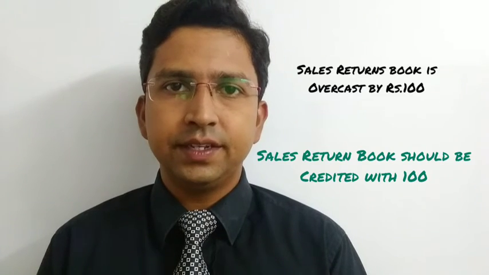In the same way, suppose we take salary account, or any kind of nominal expenses account, such as salary account, rent account, electricity account. If we come across an electricity account that shows 100 rupees overcast, then we have to reduce the 100 rupees. Since it always shows the debit balance, we have to credit. So 100 rupees should be credited. So we have to credit the electricity account by 100 rupees. That is how we have to treat the single-sided error before preparing the trial balance.